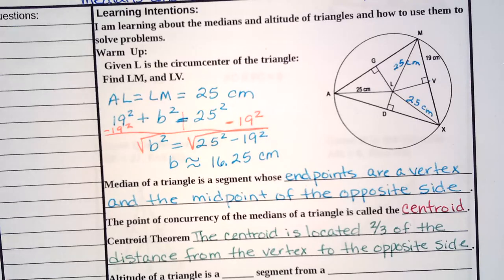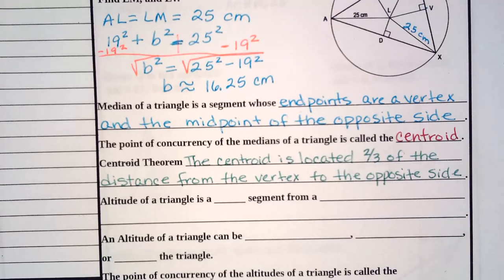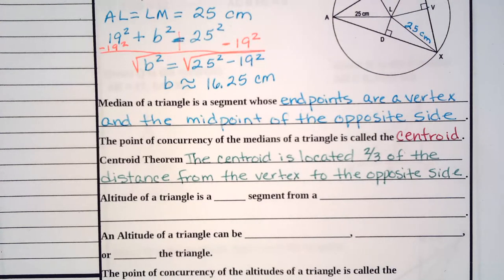Okay, now, way back when, you were learning how to find the area of a triangle. The area of your triangle is base times height divided by 2. The length of the altitude of the triangle is the height of your triangle. So what do we know about that altitude?